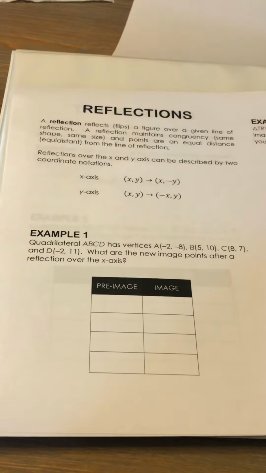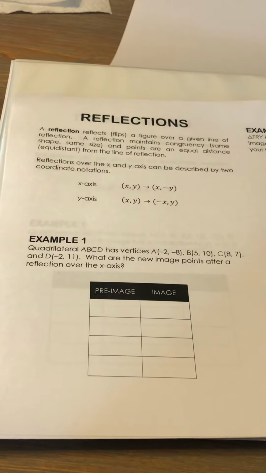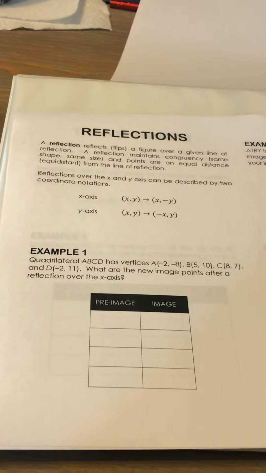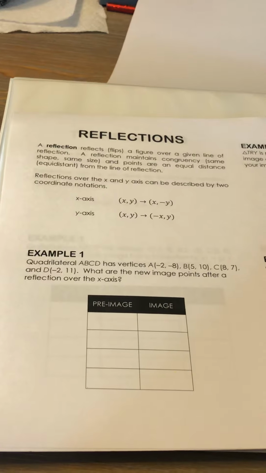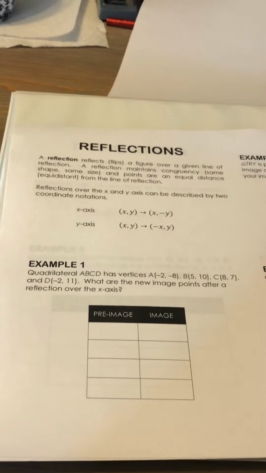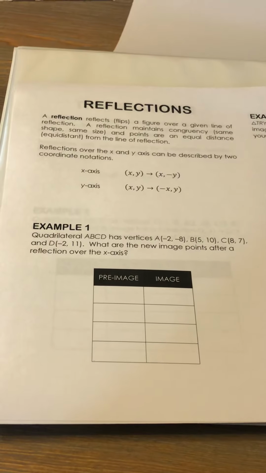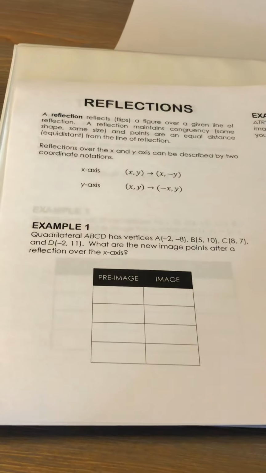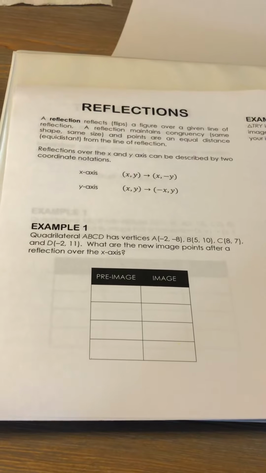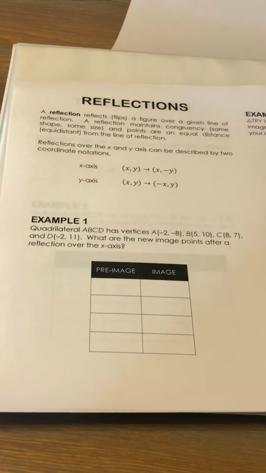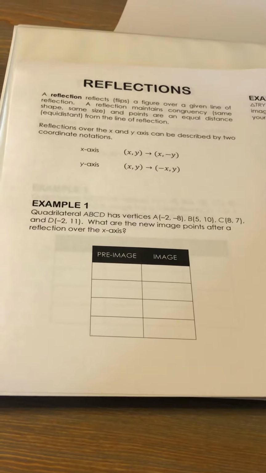So reflections are figures that are going to flip over any given line, or maybe your x-axis or your y-axis, and it's going to maintain the same size and the same shape. So if you start with a square, you should always have a square. If you start with a triangle, you should have the same size triangle after you reflect. Points are going to be equal distance away from whatever line of reflection that we're doing.